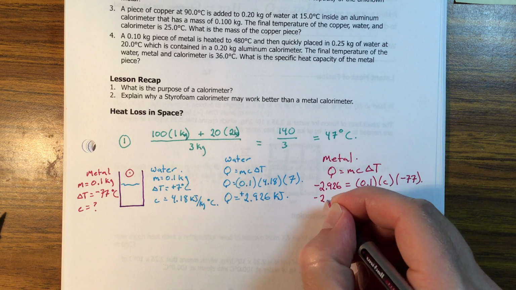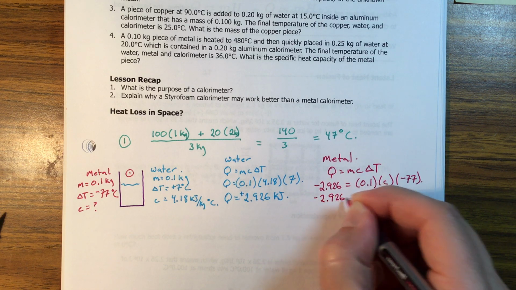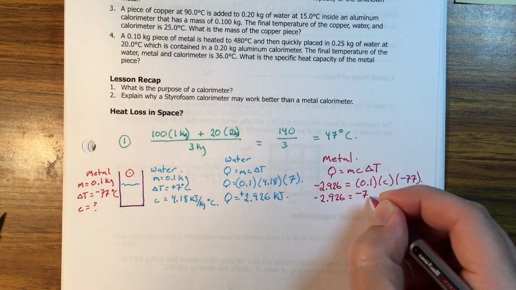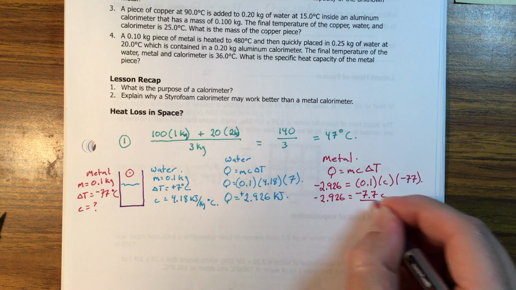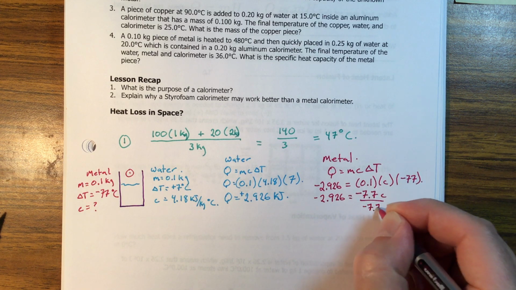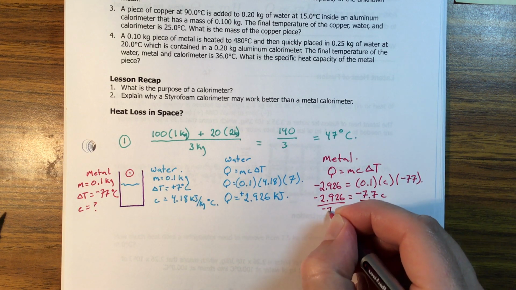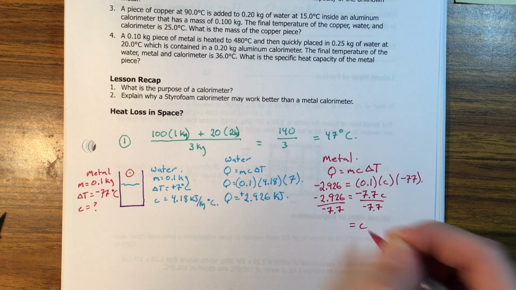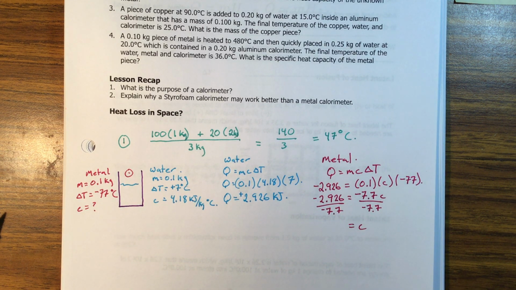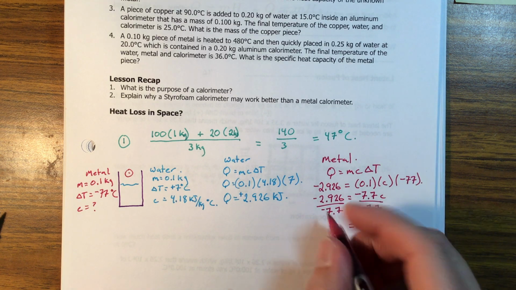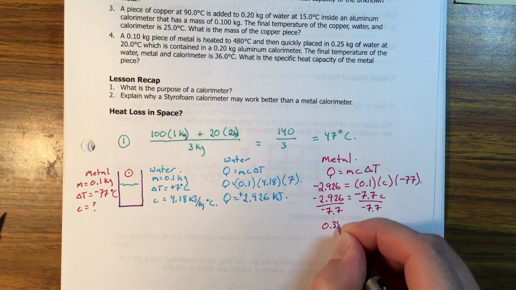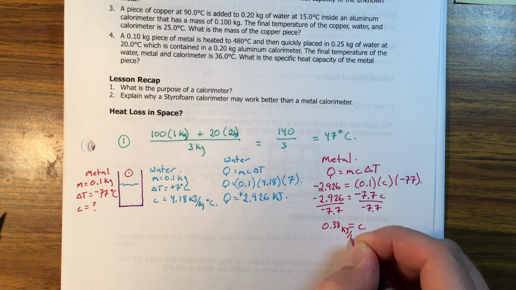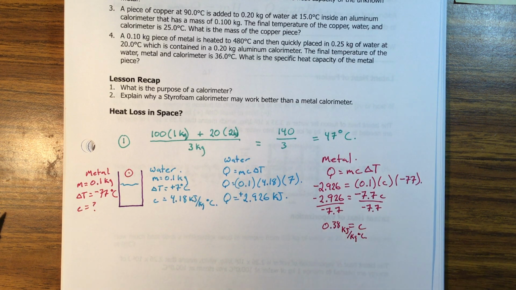And this becomes negative 2.926 is equal to negative 7.7 times C. Divide both sides by negative 7.7. And C is equal to 0.38 kilojoules per kilogram degrees Celsius.